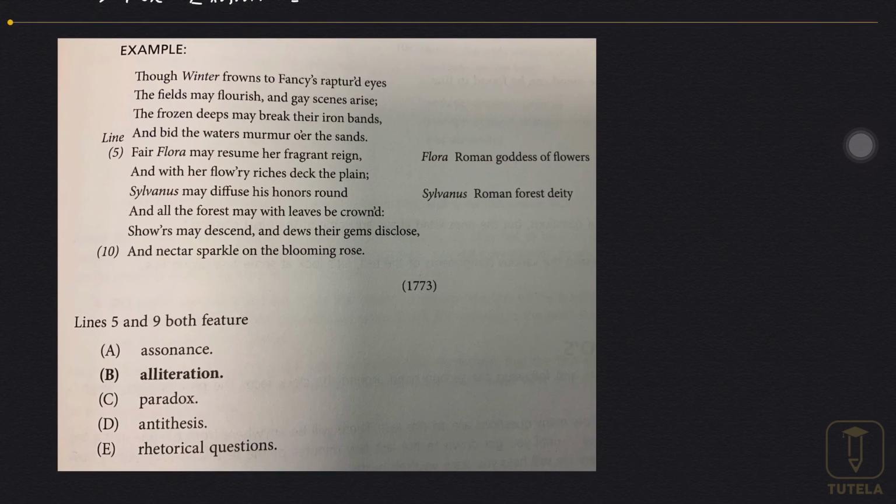Lines 5 and 9 both feature. Now we will have to identify what lines 5 and 9 are featuring. If you take a look at line 5, fair Flora may resume her fragrant reign, and with her only flowery riches deck the plain. Coming to line number 9, showers mix descend, and dews the gems disclose.